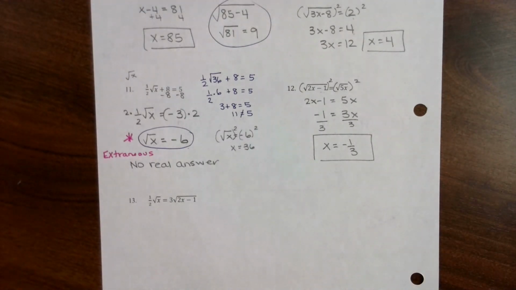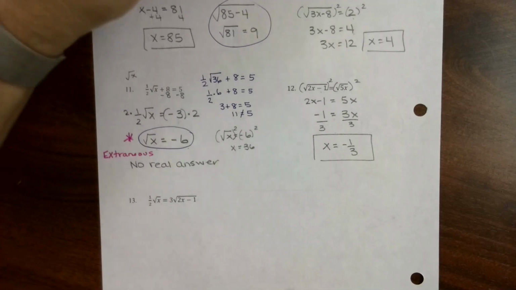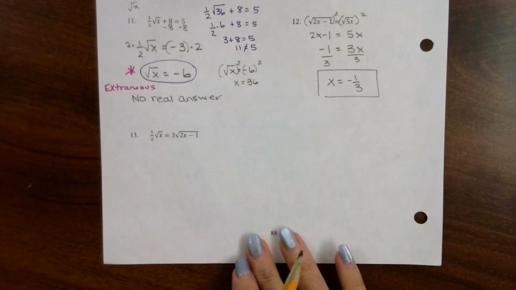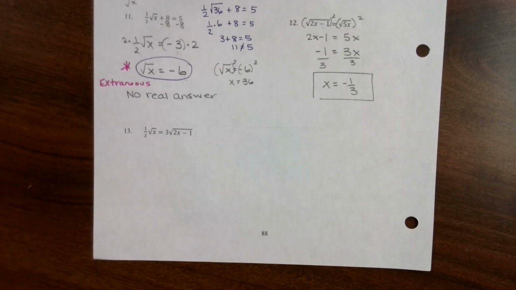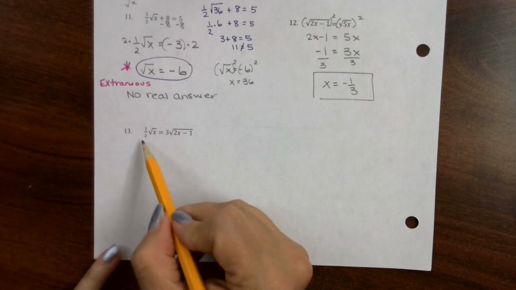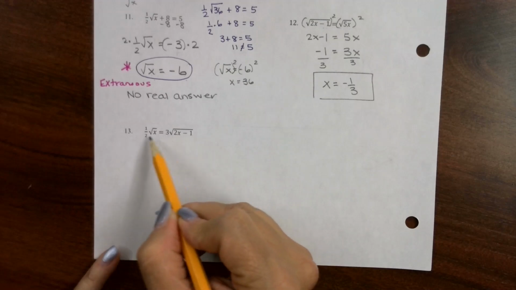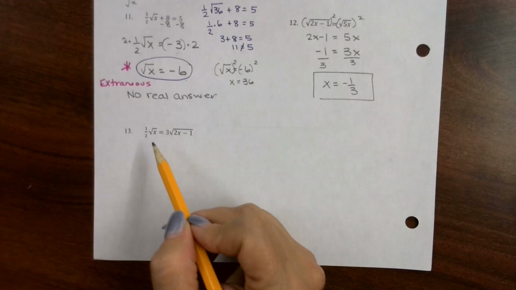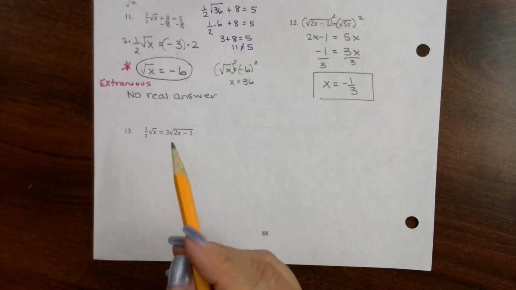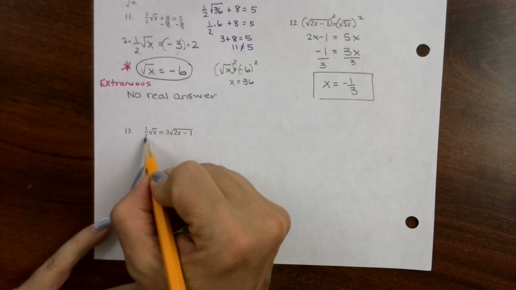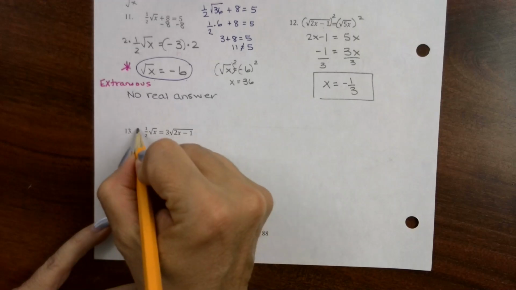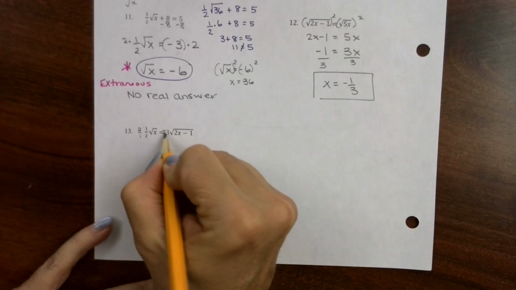Okay, let's see, last one here. So this one is a little harder because I can't isolate it any more than I already have. I can't do anything with this 1/2. I can't do anything with this 3 because they're both still there. So just to make it easy, I'm going to get rid of this fraction. So I'm going to multiply both sides by 2.